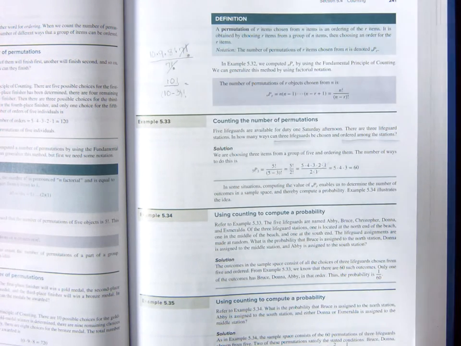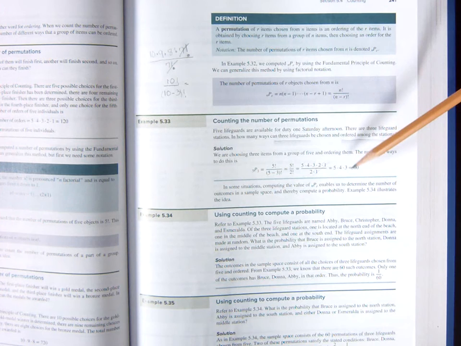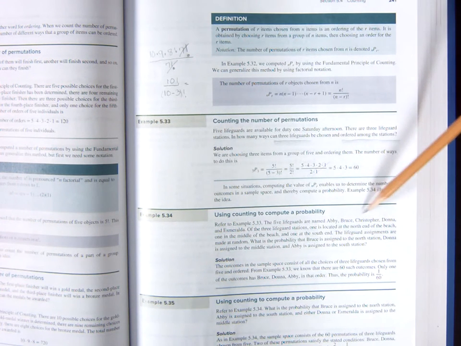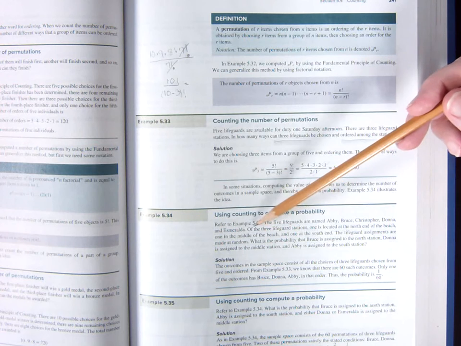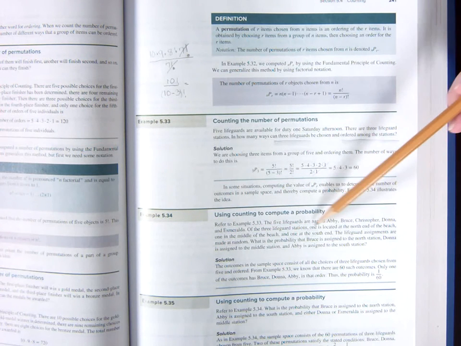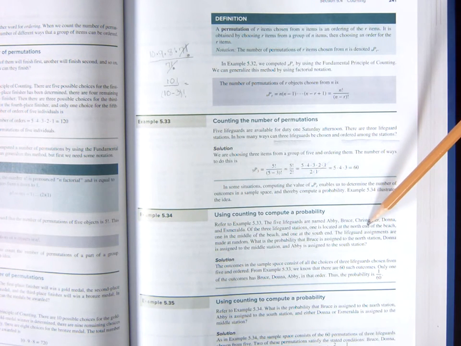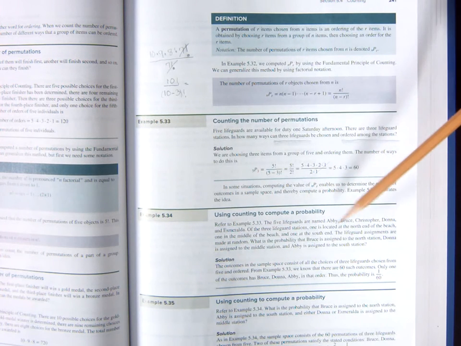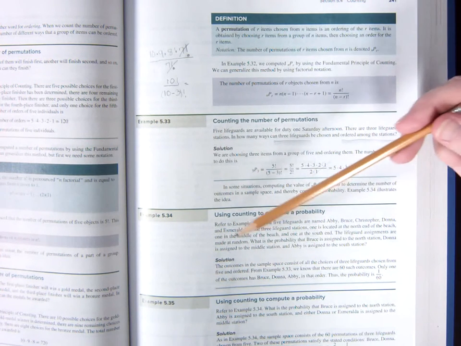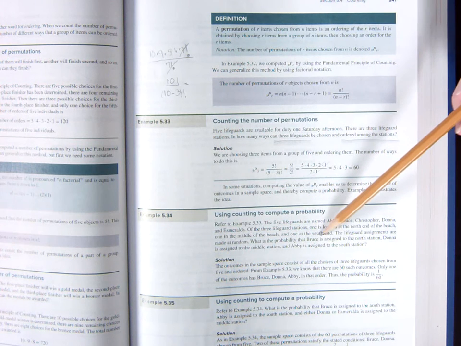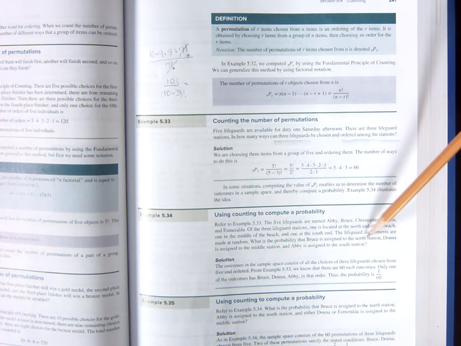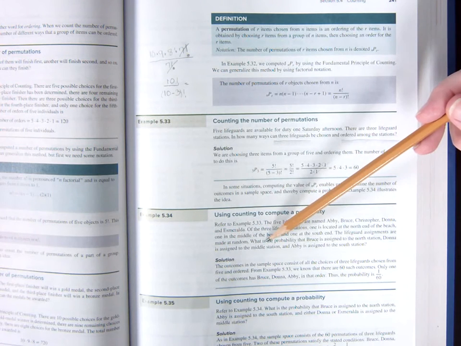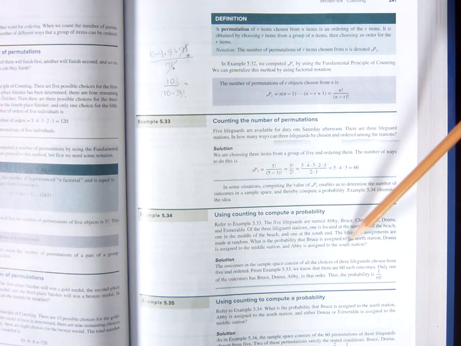If we're going to take a look at the last problem, we have 5 lifeguards, and let's say their names are Abby, Bruce, Chris, Donna, and Esmeralda. Of the 3 lifeguard stations, 1 is located on the north end of the beach, 1 is on the middle end of the beach, and 1 is on the south end. The lifeguard assignments are made at random. What is the probability that Bruce is assigned to the north station, Donna is assigned to the middle station, and Abby is assigned to the south station?